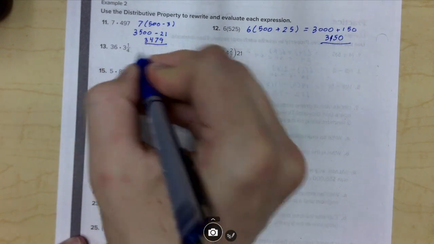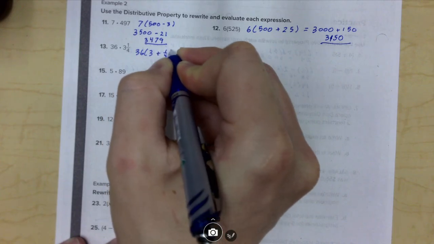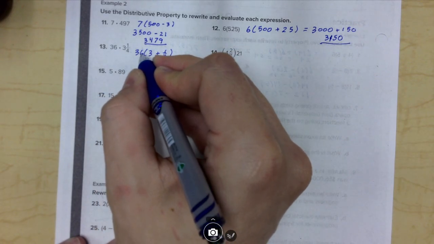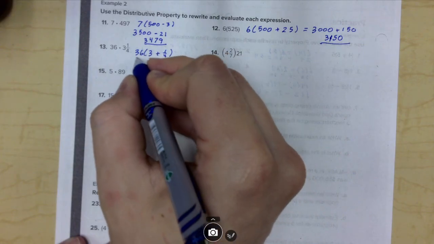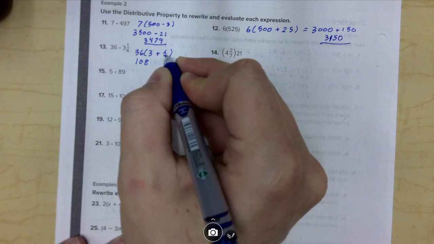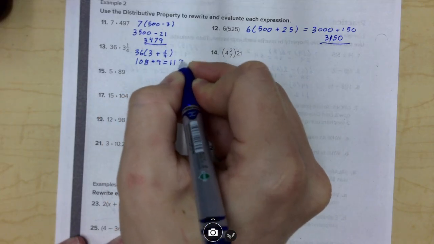This is 36 times 3 plus 1 over 4. 36 times 3, 3 and 30 is 90. 3 and 6 is 18. 90 and 18 make 108. 36 divided by 4 is 9. And this gives us 117.